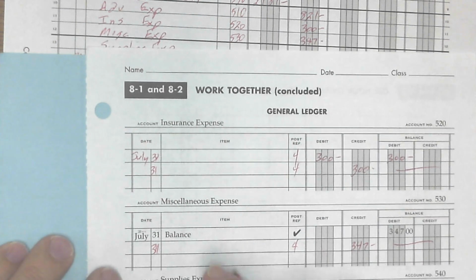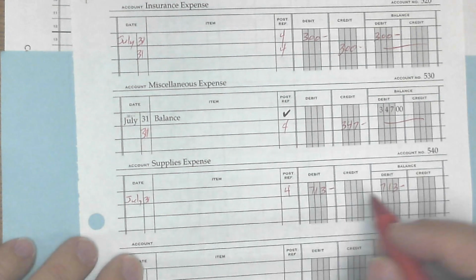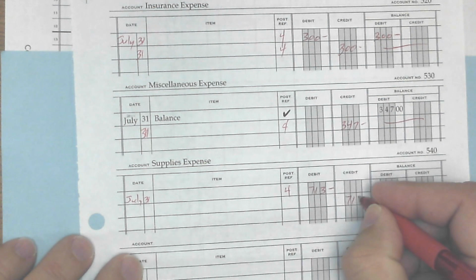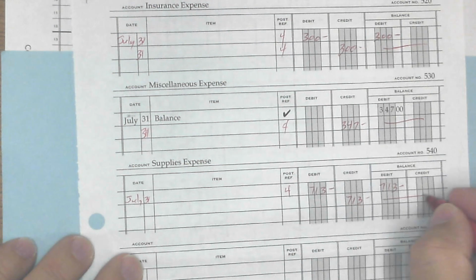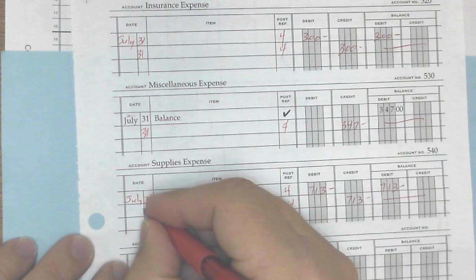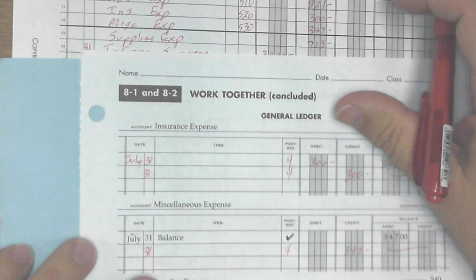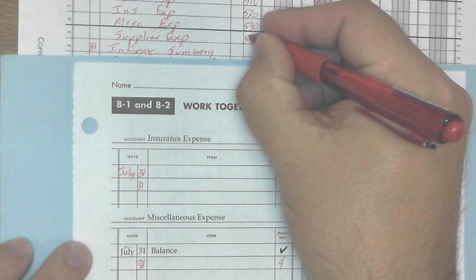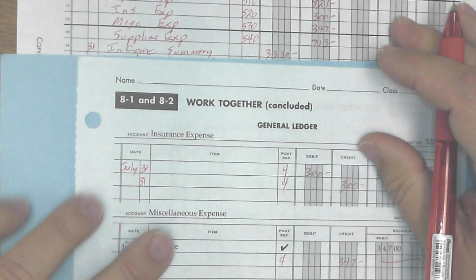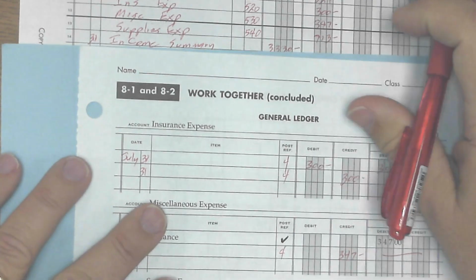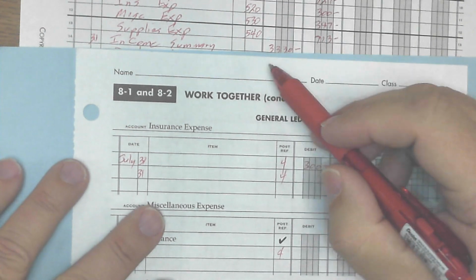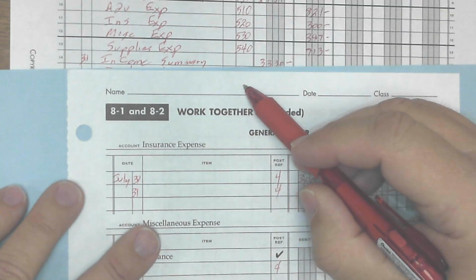Next one down below, expenses. Account number 540. So now we've got a new entry for income summary.